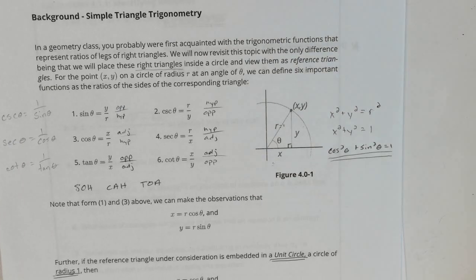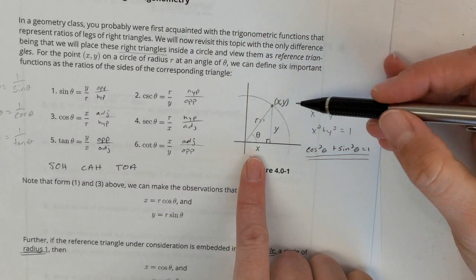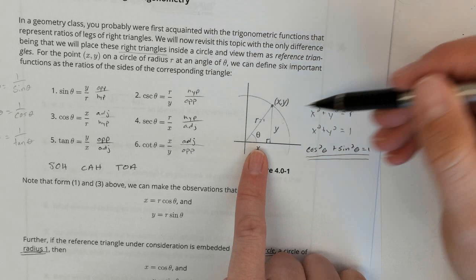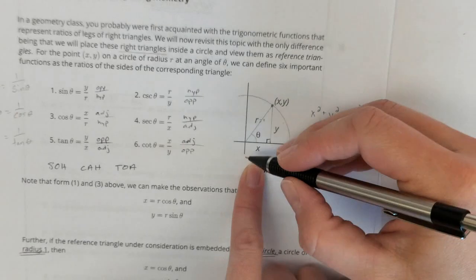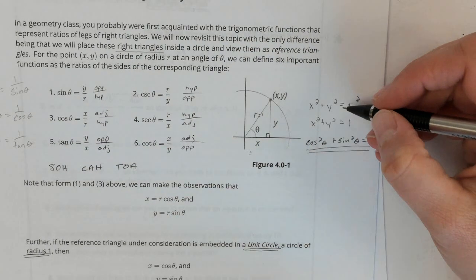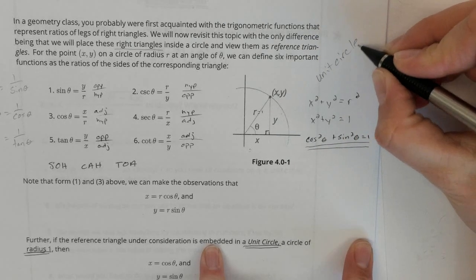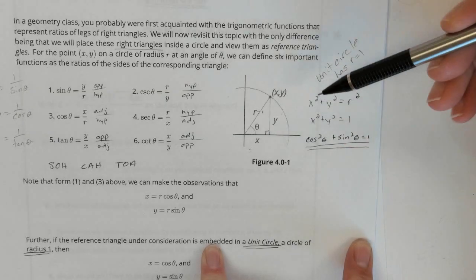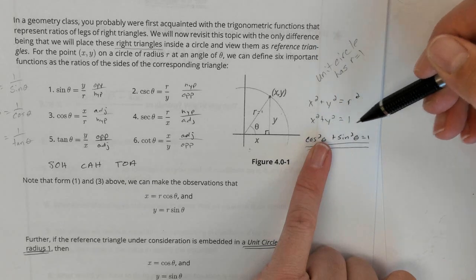So when we're looking at these particular things here, consider that the Pythagorean theorem gives us x squared plus y squared equals r squared in this triangle. If we place our triangle inside what we call a unit circle, the unit circle just has a radius of 1. That's what a unit circle is. It's literally 1 unit, so its radius is going to be 1. So if we place it inside a unit circle and make that r value 1, then what we end up with is x squared plus y squared is equal to 1.